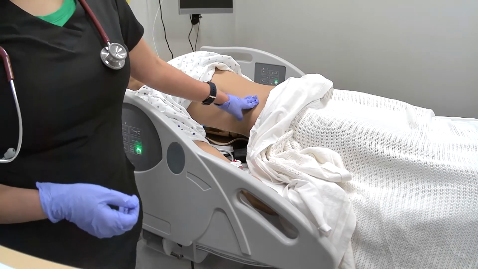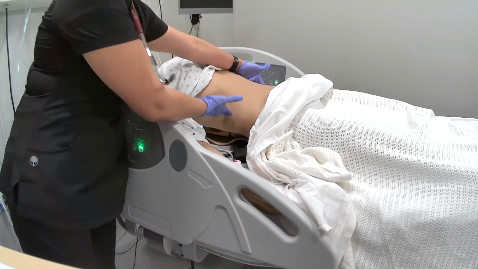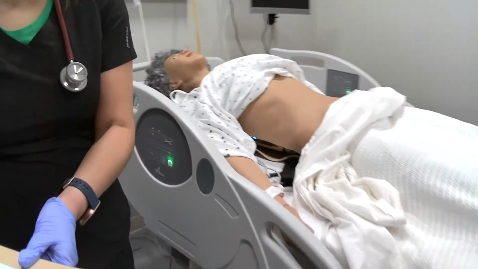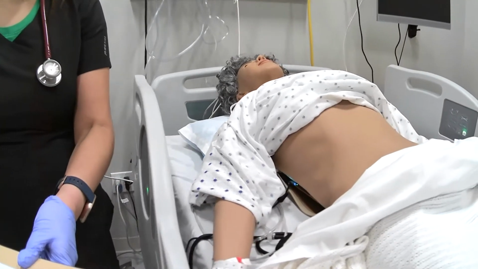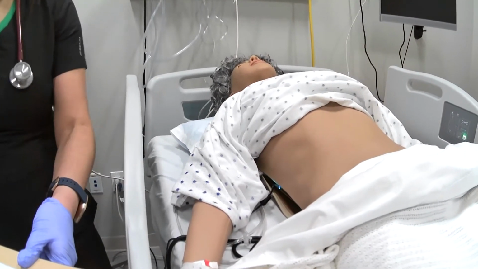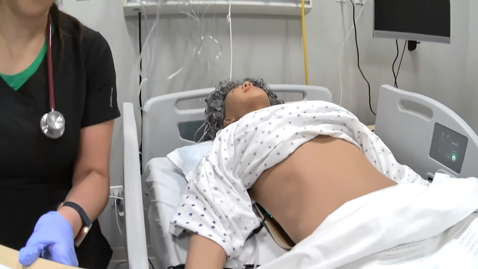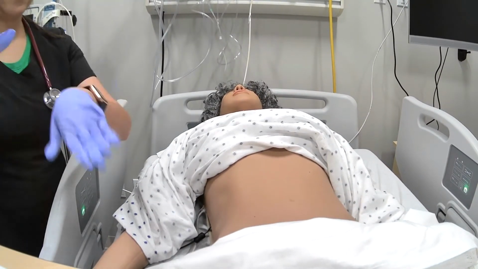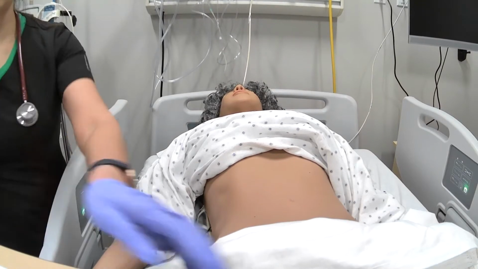You want to assess the symmetry. Does it look even on both sides? The surface area, the motion, is there surface motion? Sometimes you can see peristalsis a little bit. It'll be visible as wave-like movements in the abdomen.